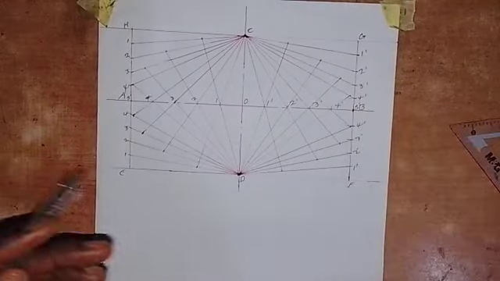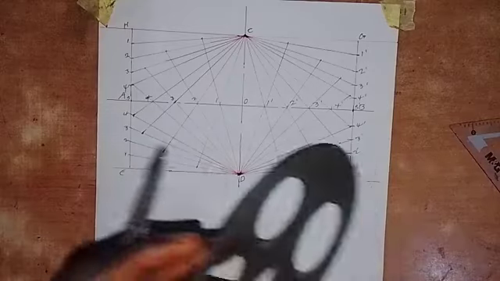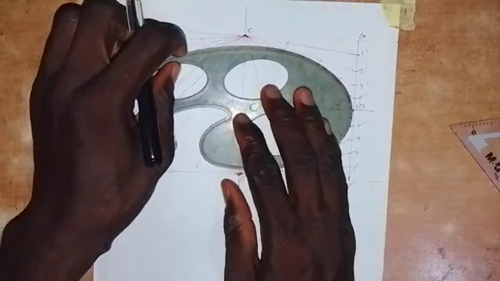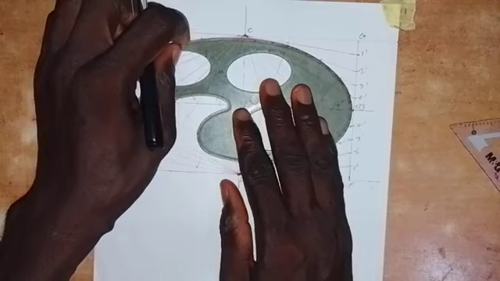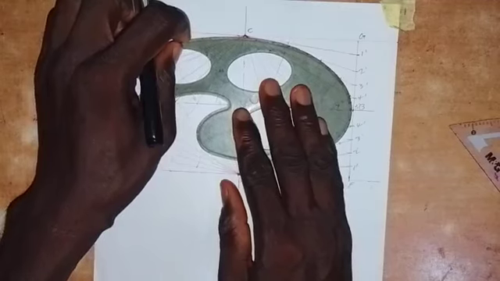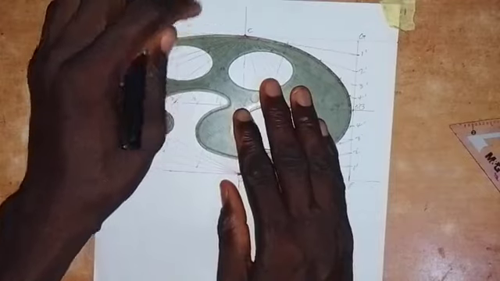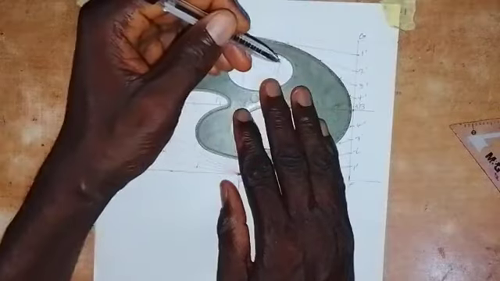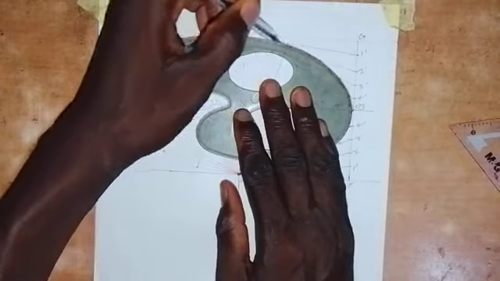Now we take the French curve to join the points together. We start this way. Set the French curve like this. You can join two points at a time if you can't join them all at once, but for me, I can go this way to join this series of points together.